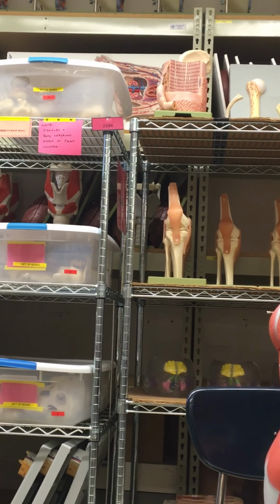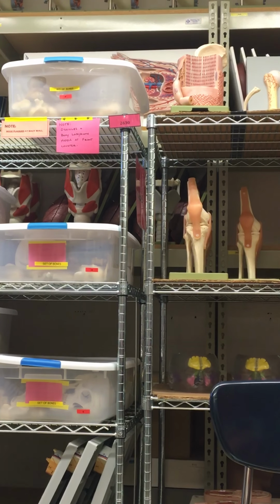The rhomboids. Let me put this back together and we'll do rhomboids.